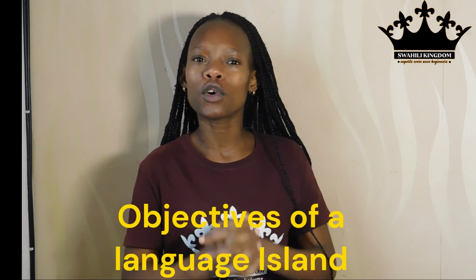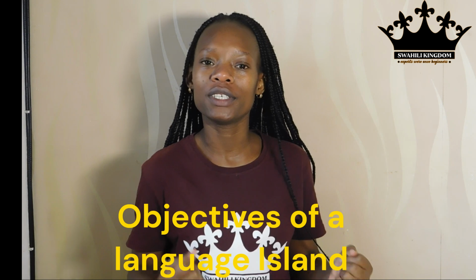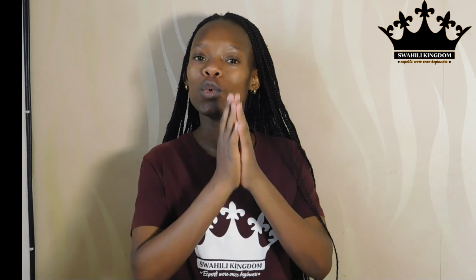Objectives of a language island. Why do we use language islands? We use language islands to help us get the details of certain things that we want to know, or to help us, for example, get the accent, get the confidence. For example, if you do a language island in introducing yourself, when someone comes and asks you in your target language, let's say English, how to introduce yourself, your anxiety will be low. It will be a bit low because you are confident, you know how to introduce yourself in that language.